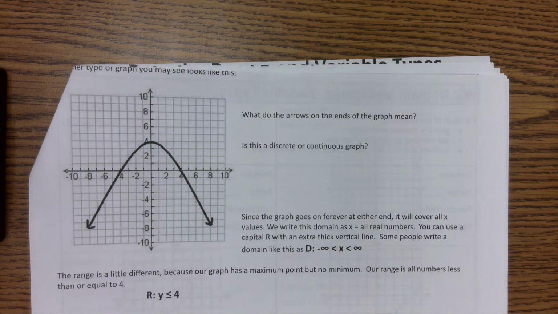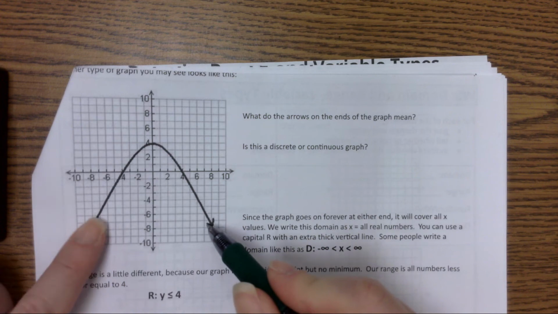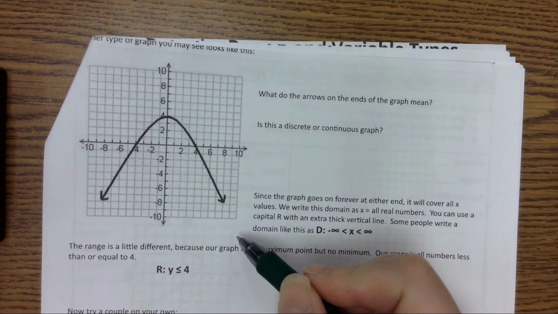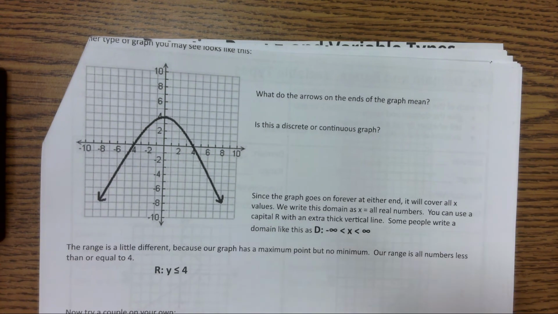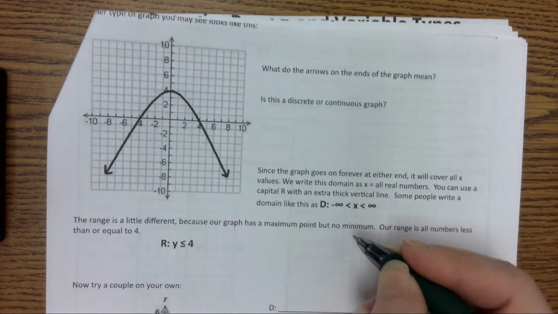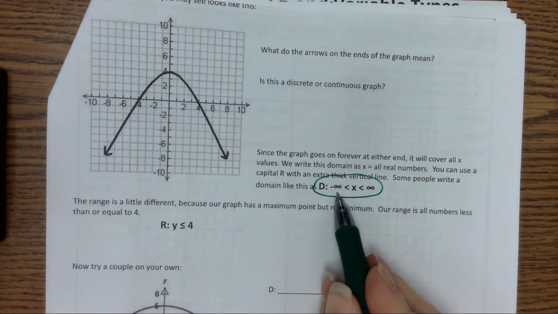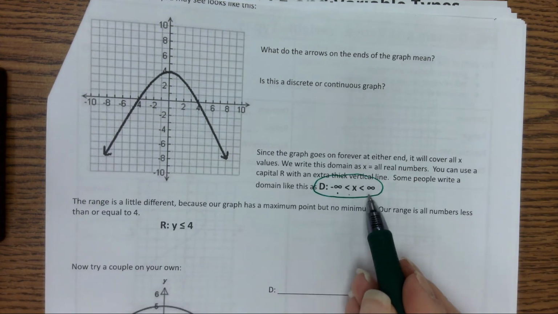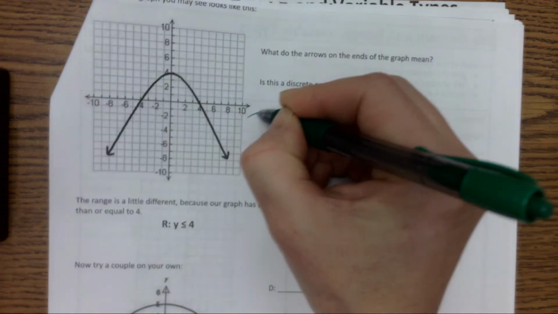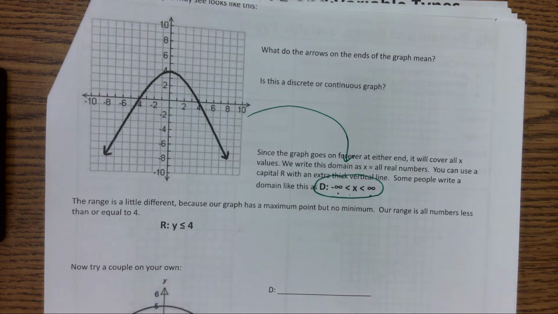So if this goes forever to the left and right, I can't tell where the graph begins and ends. So here's what I write. The domain goes from negative infinity to infinity. So if you see arrows going to the left and the right, that's what that means.